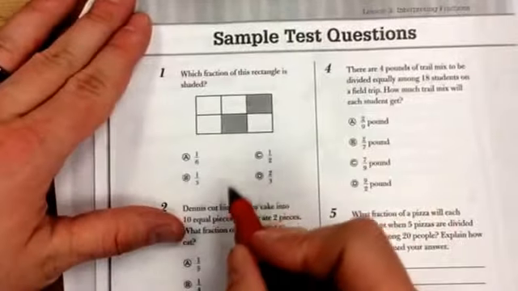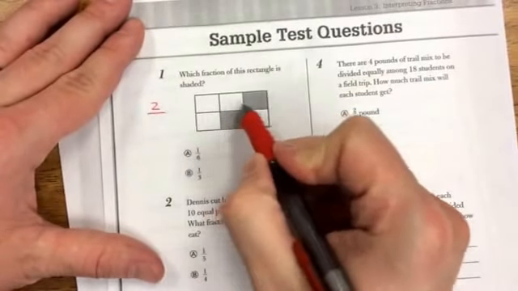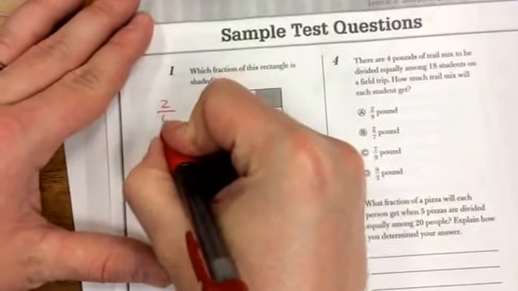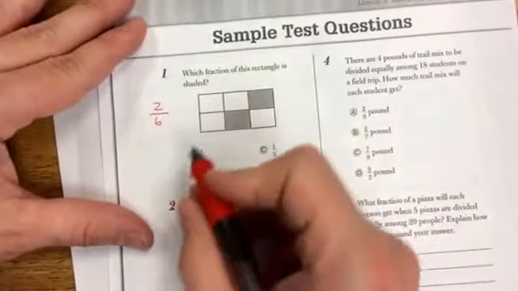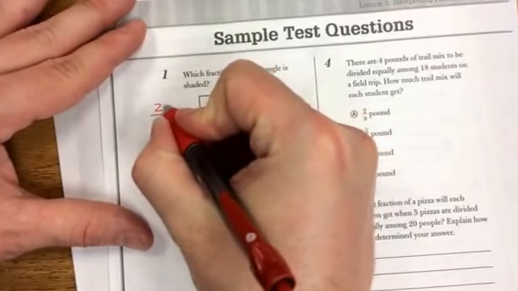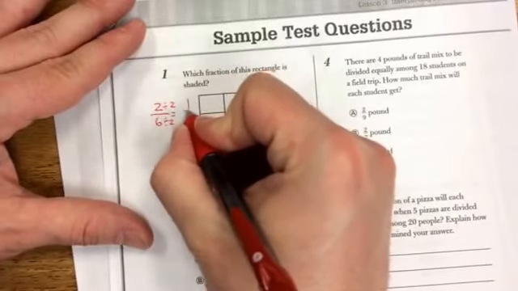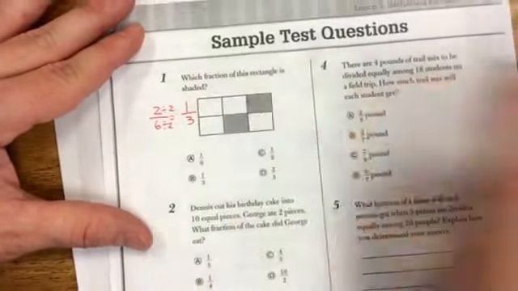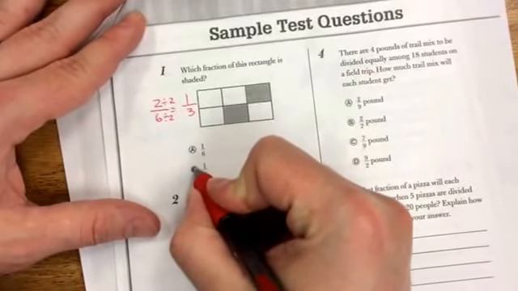Word problem number 1, which fraction of this rectangle is shaded? Well, as I can see here, I've got 2 out of 1, 2, 3, 4, 5, 6 pieces shaded in. As I'm looking at my answers, though, 2/6 is not an answer that they're giving me because I can reduce 2/6. I can divide 2 by 2 and 6 by 2. 2 divided by 2 is 1, 6 divided by 2 is 3. So actually 1/3 of this figure is shaded in.